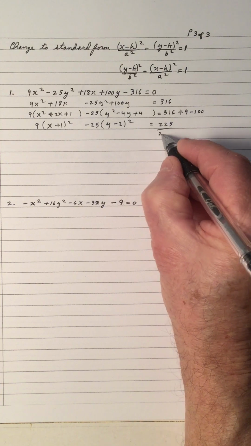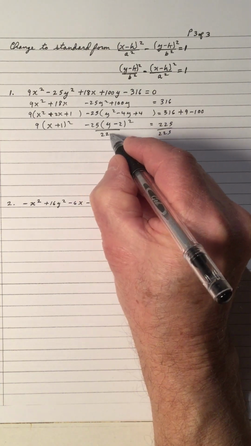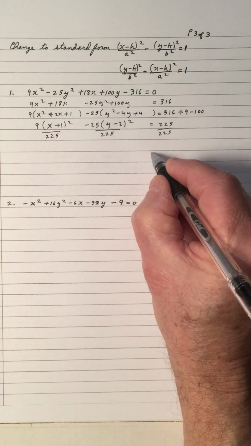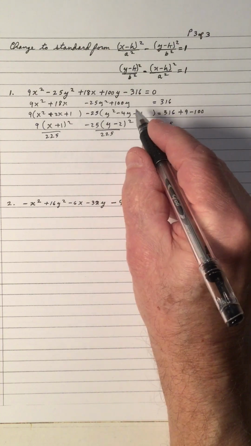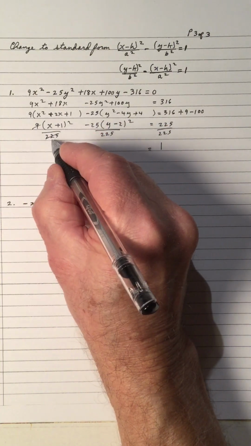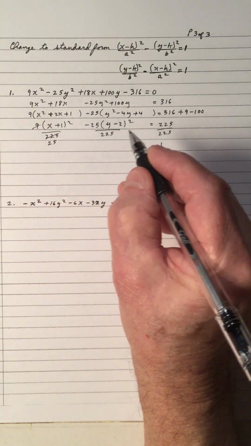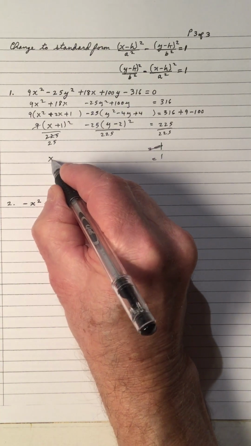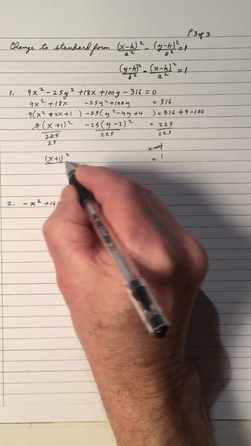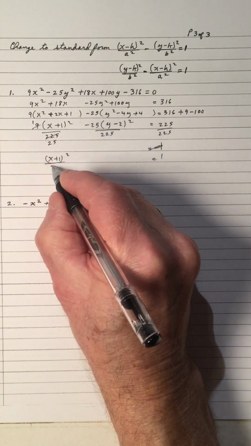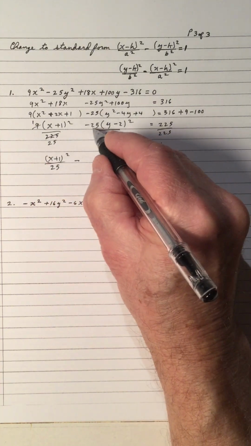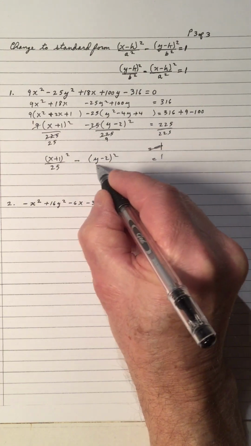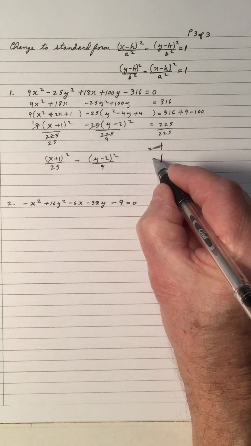Now we need a 1 here, so we're dividing by 225. So that gives us a 1, perfect. And we cancel here, 9 into 225 is 25. Let's go down further so we won't cram it up: x plus 1 squared. So 9 and 9 goes once, that gives us a 25, minus 25 into 225 is a 9, so we get y minus 2 squared over 9 equals 1.